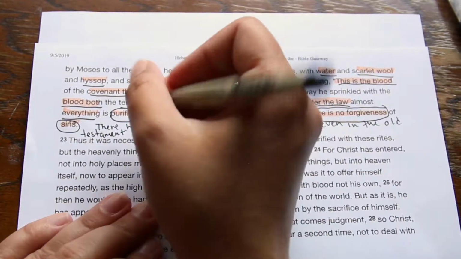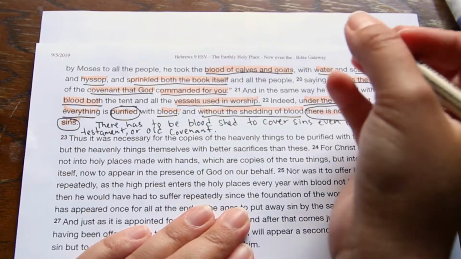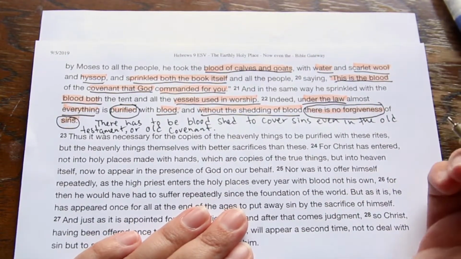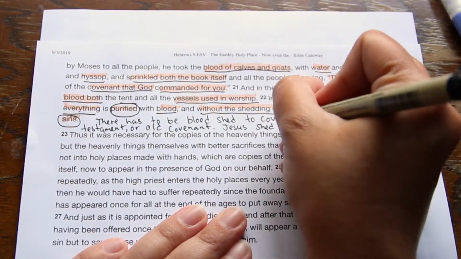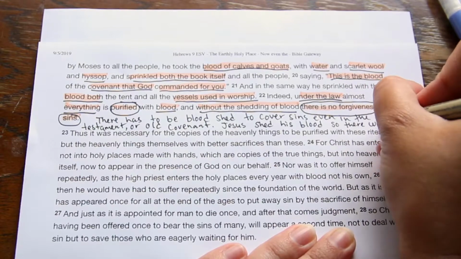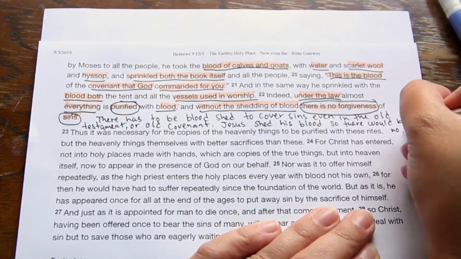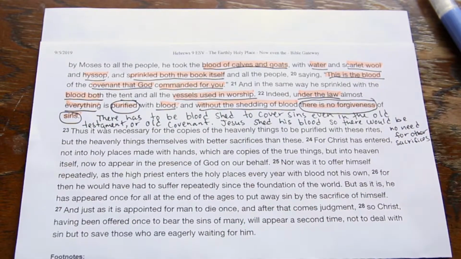And then I'm writing, there had to be bloodshed to cover sins, even in the Old Testament or Old Covenant. Jesus shed his blood so there would be no need for other sacrifices, because we know that he led a sinless life. He was that perfect lamb. He was that sacrifice for us.